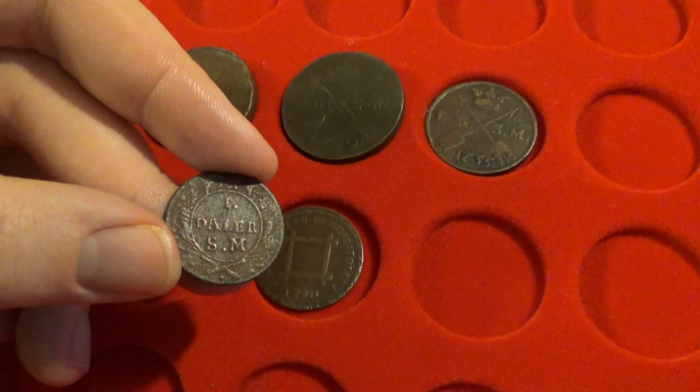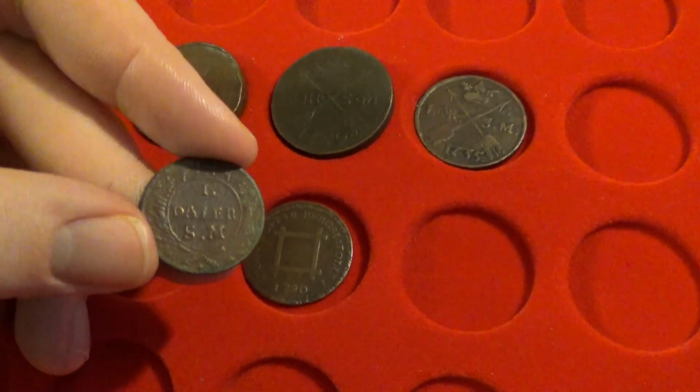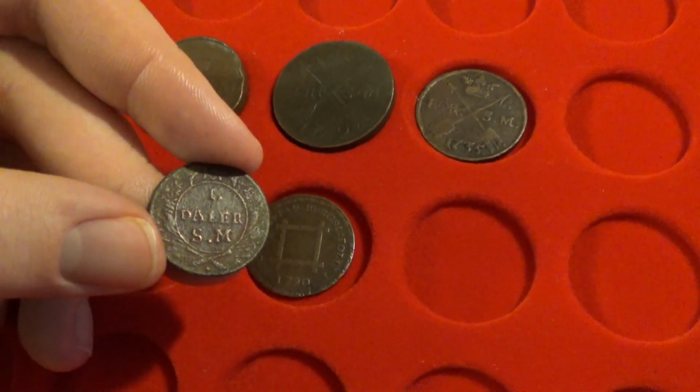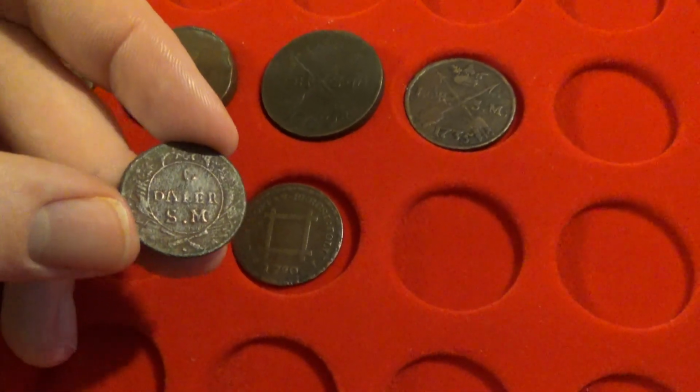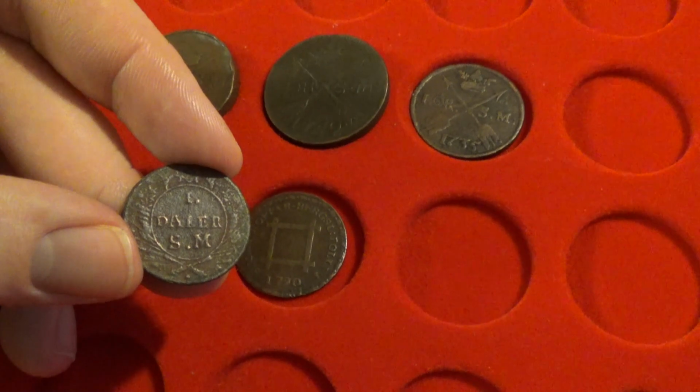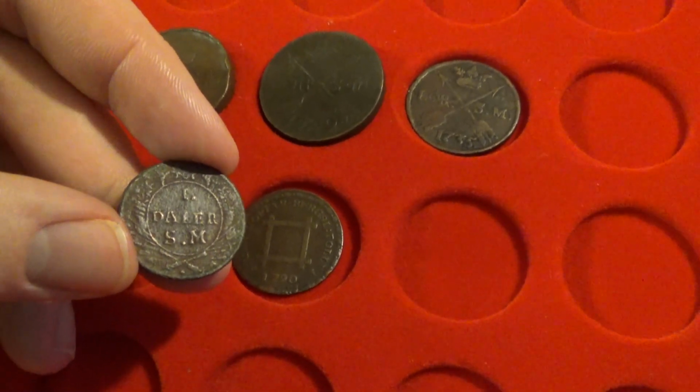Both were silver coins, but depending on the mood of the current king and the government, some kings produced mark coins, some kings produced dollar coins, so they were both. And then there were the gold coins, the Caroline coins.